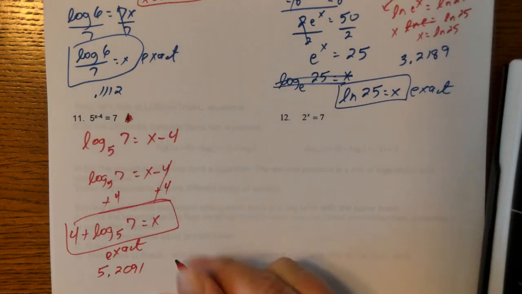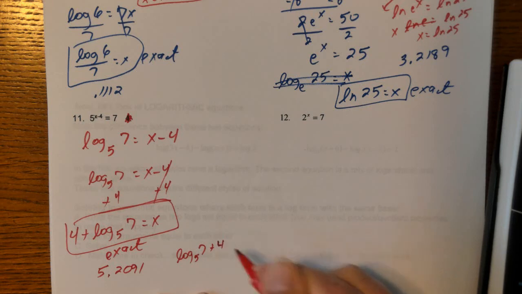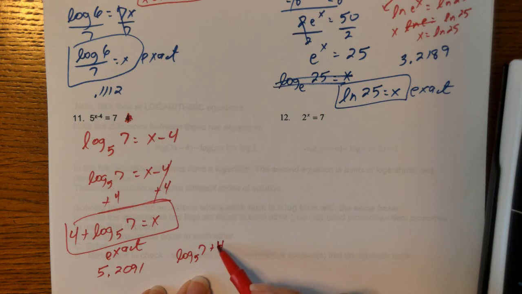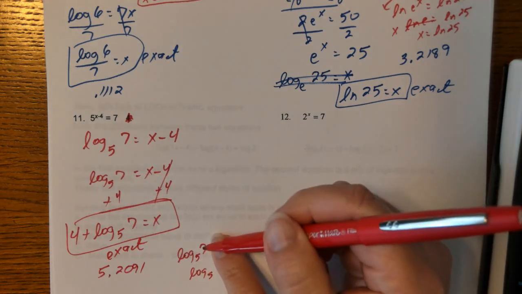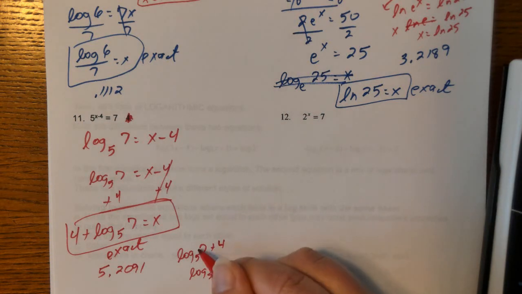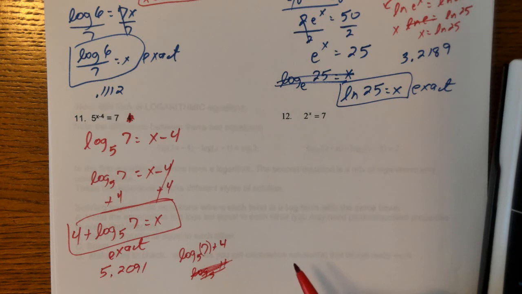Now, in my exact form, notice that I put the 4 at the beginning instead of the end. If you say log base 5 of 7 plus 4, there's nothing wrong with that, but sometimes people will accidentally think that that 7 plus 4 should be added to make 11. And log base 5 of 11 is not the same as log base 5 of 7 with the result added to 4. So if you're going to put the plus 4 at the end, you probably should put your 7 in parentheses to tell people that just the 7 is in the argument position, that the 4 is separate. I avoid that issue by putting the 4 at the beginning.